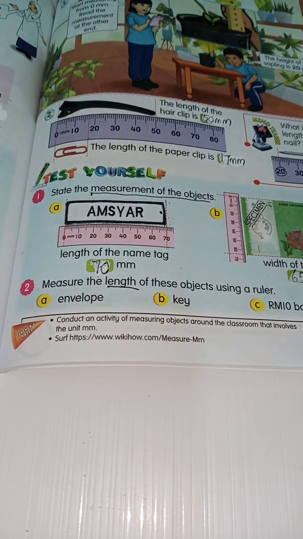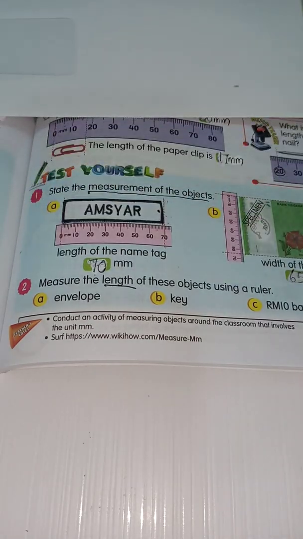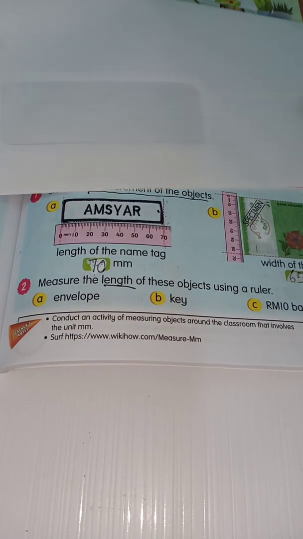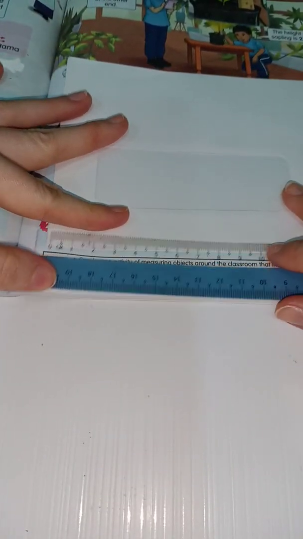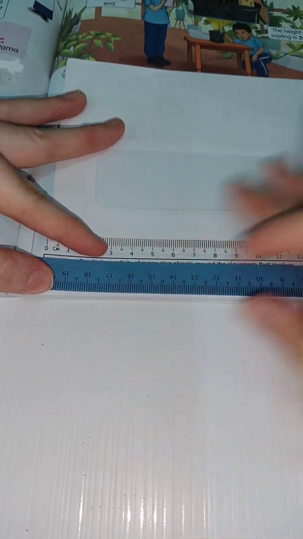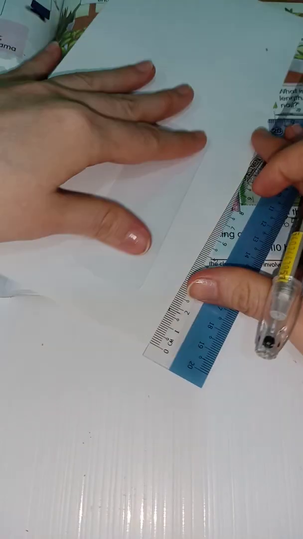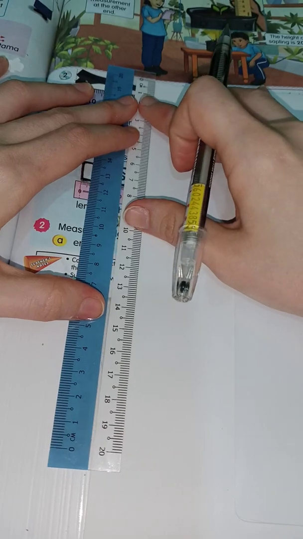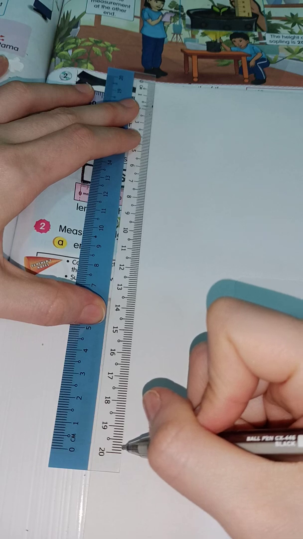And then this one, measure the length of these objects using a ruler. I have prepared the envelope, which I found in my house. To measure the length of the envelope, zero to 20, still long.